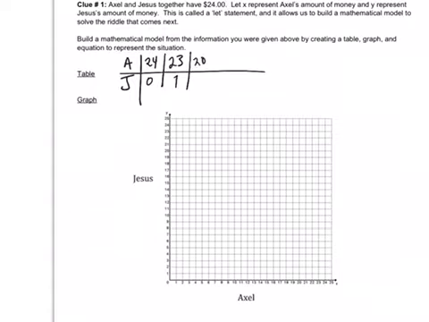Or say 20 and $4 would match this clue as well. Or they could split it half and half, 12 and 12, okay? Or Axel could have, say, only $5, which would leave Jesus with $19. Or there's the other extreme where Axel only has $0 and Jesus has $24.